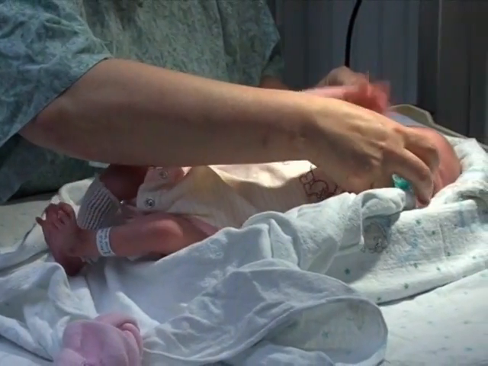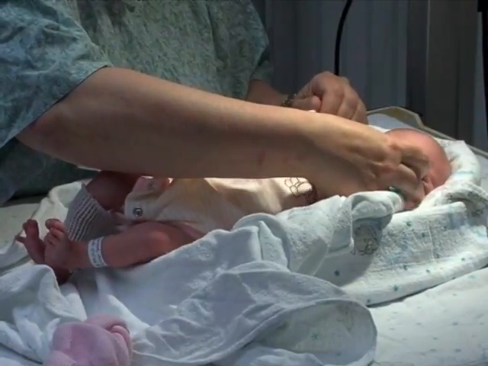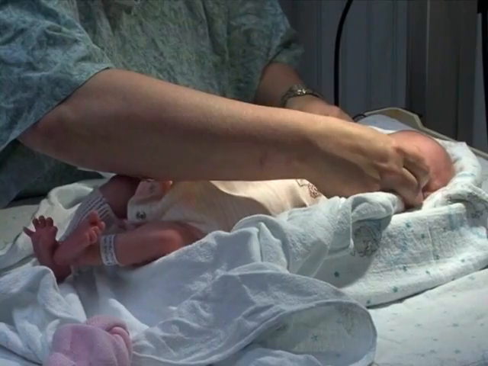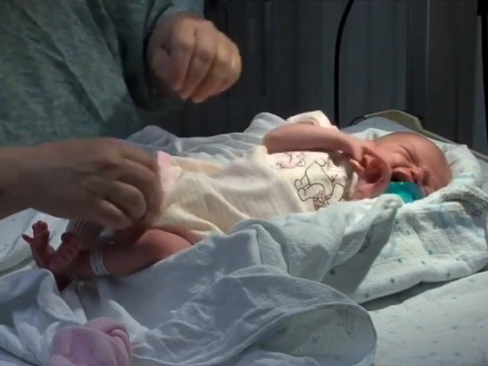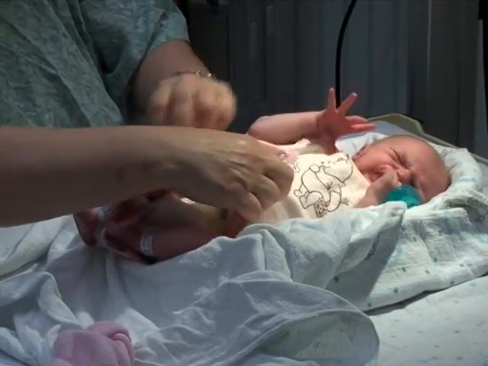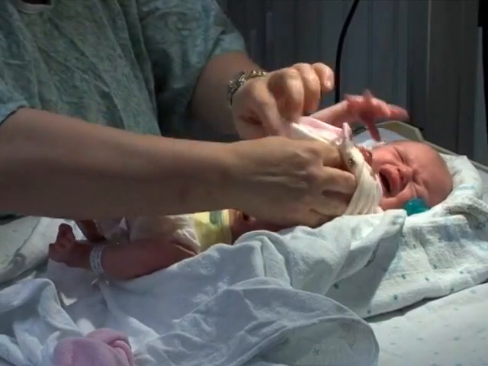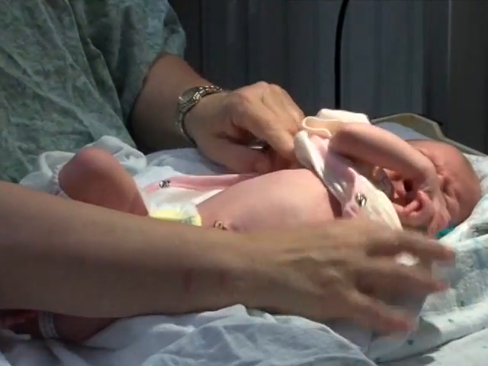Let's see if she wants this little pacifier. Would you like that? Good girl. Okay. You can see she's continuing to have tremors. I'm going to look at her chest to see if she has any mottling.